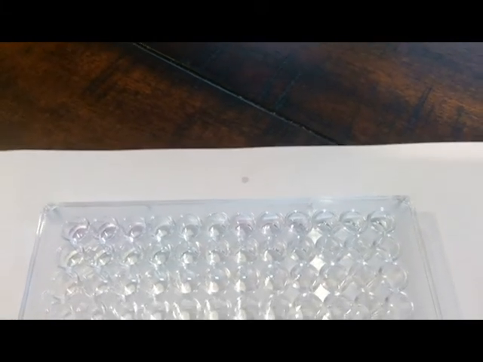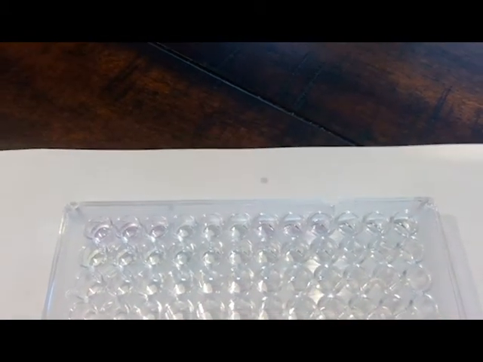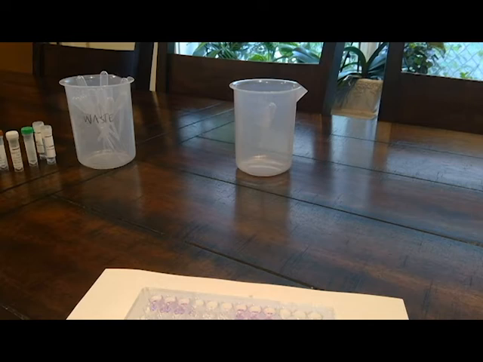So it says that it should all be a light green, but I can already tell that some of them are turning purple-ish, pinkish. So we'll wait 5 to 10 minutes and then check again. All right, so it's been about 10 minutes.